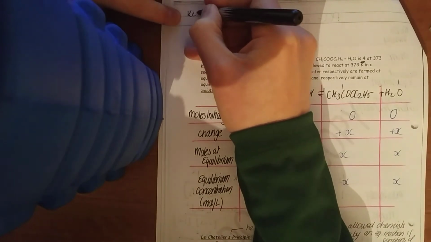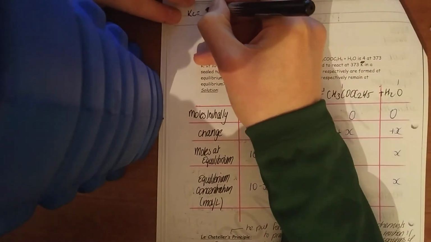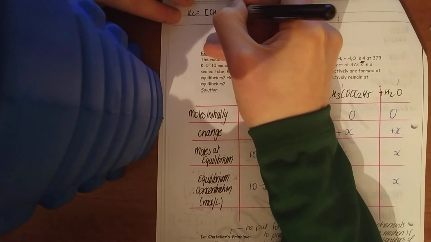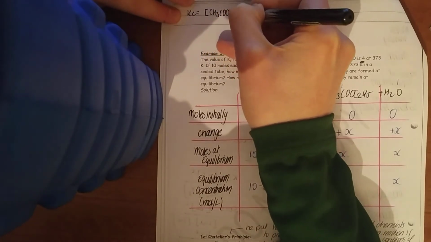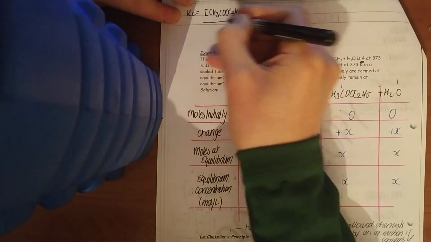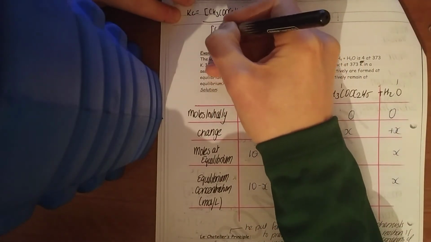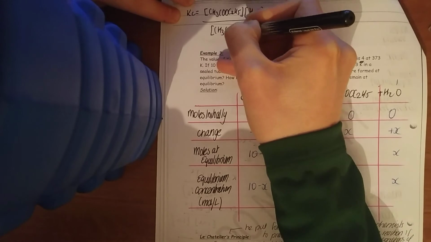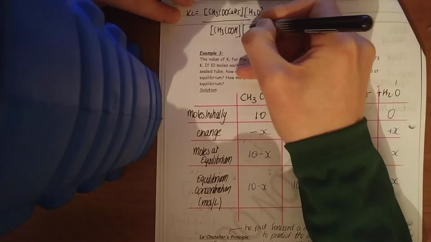Now, tight for space, we'll go up to the top. So your Kc is your products over your reactants. So my products is CH3COOC2H5 times H2O, all over my ethanoic acid and my alcohol.